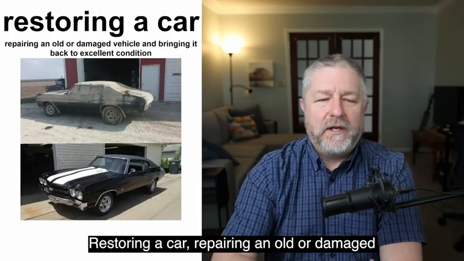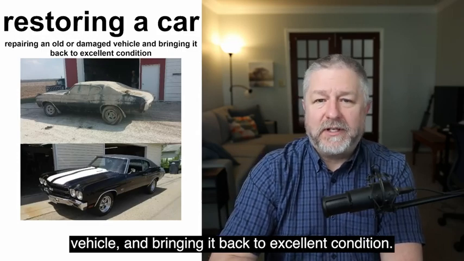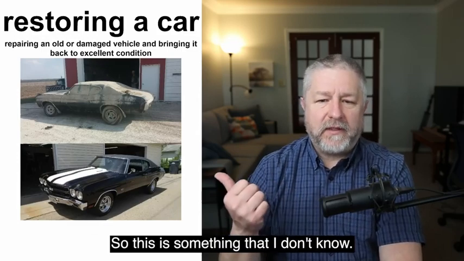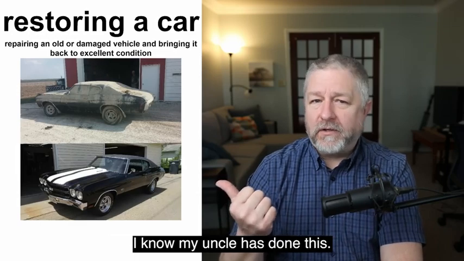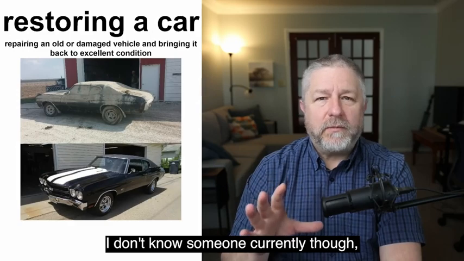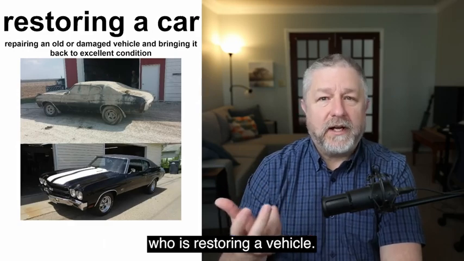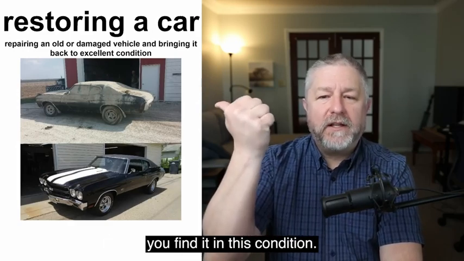Restoring a car, repairing an old or damaged vehicle and bringing it back to excellent condition. So this is something that I don't know. I know my uncle has done this. My uncle has restored a car. I don't know someone currently, though, who is restoring a vehicle.